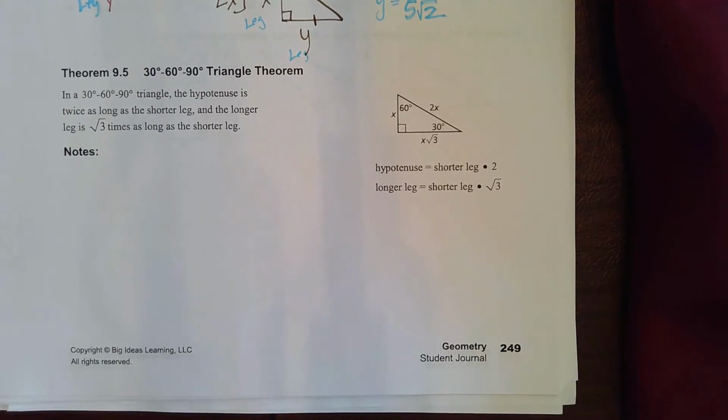All right, so here's the next one. This is a 30, 60, 90, and there's really only two special right triangles, so there's not a whole lot for you to commit to memory or to really grasp. So in a 30, 60, 90 triangle, again, the 30 and the 60 refer to the angles. Obviously, 90 is the right angle.